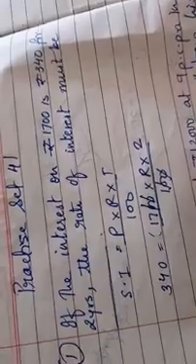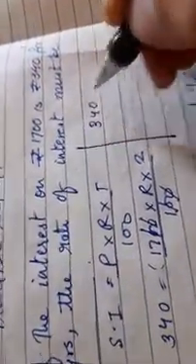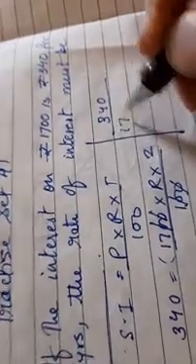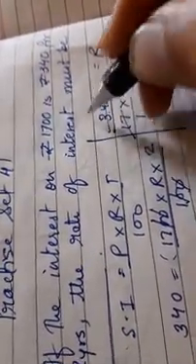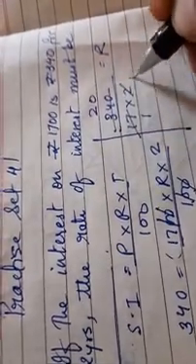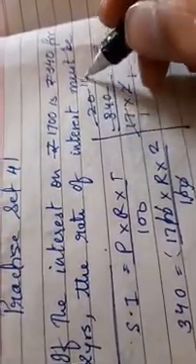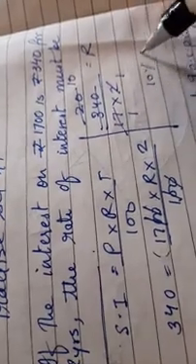So when this is multiplication, it changes its side, it becomes division. So 340 upon 17 into 2 is equal to R. 17 ones are 17, 17 twos are 34, 0s are 0. So 10% is R. Now you can circle the right answer from the options.